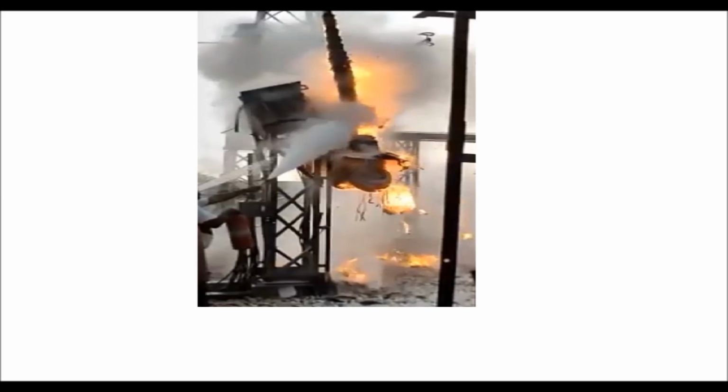In this image, a 220 kV CT of ratio 800 by 1 has been shown, which caught fire due to a fault. After visual inspection, it was found that one of the cores of the current transformer was open.